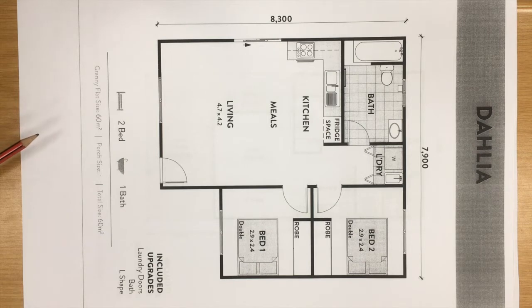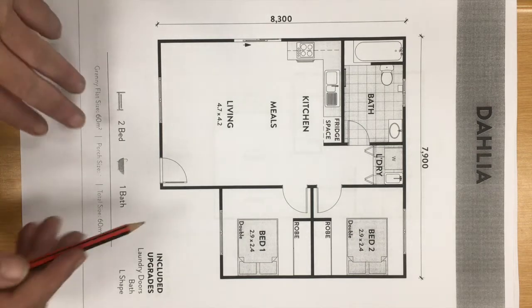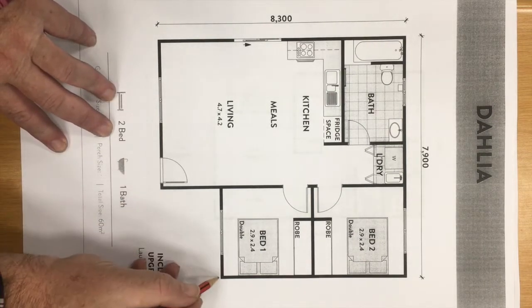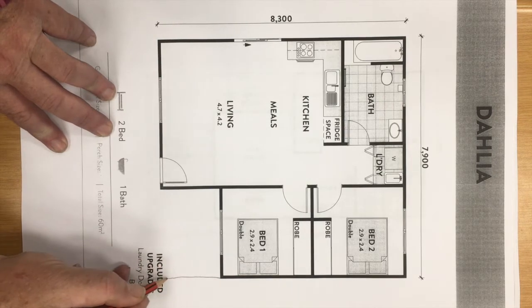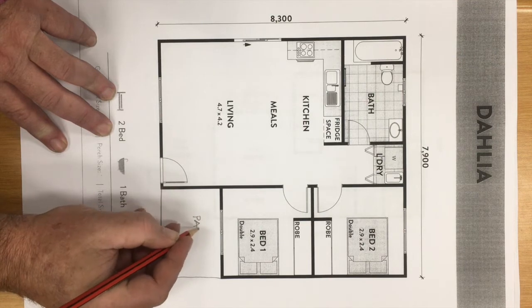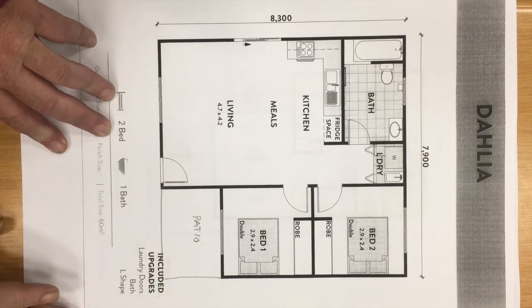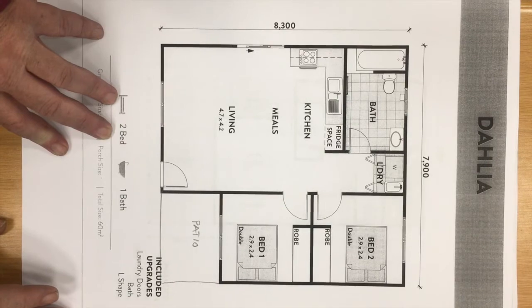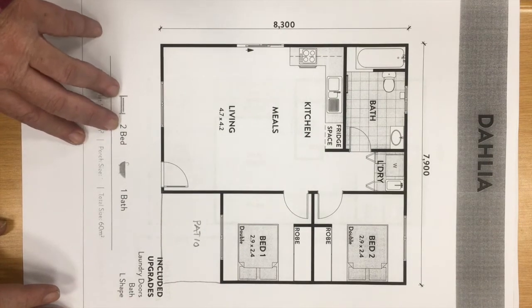What is it missing? It's missing a patio, which I think you could probably close off this space here and turn that into a patio. So we could solve that problem quite easily by turning that into a patio.